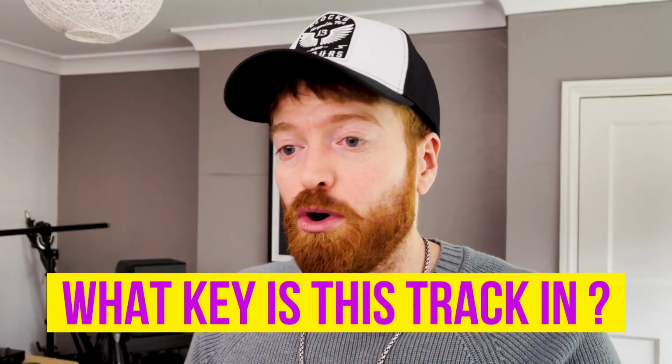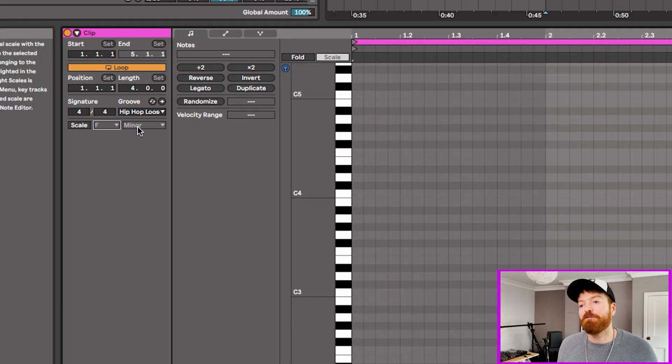Find your favorite song or one of them and just go and search: what key is this track in? If you like that song, you're probably going to like that key. Don't overcomplicate things. Just keep it to the same artist that you like. So let's say, for example, I went and got F minor, because I know a lot of the songs I like are in F minor.